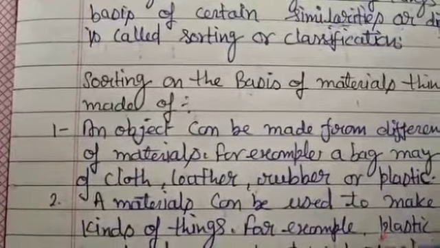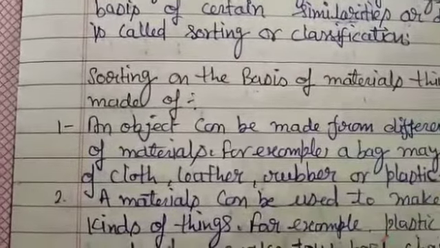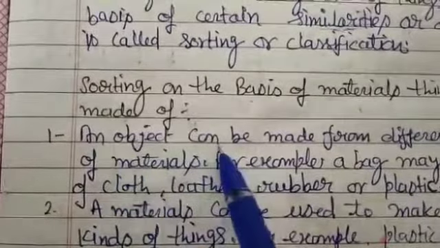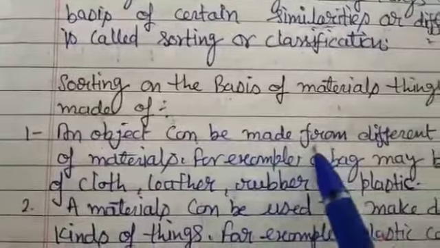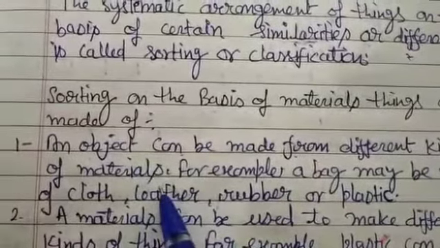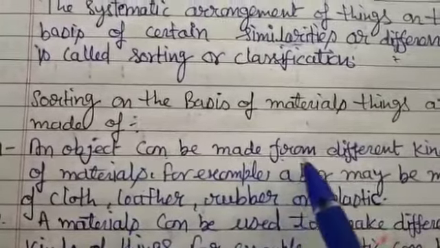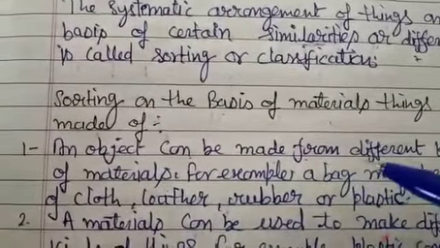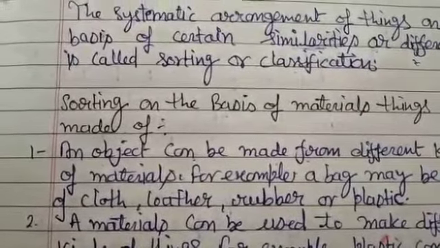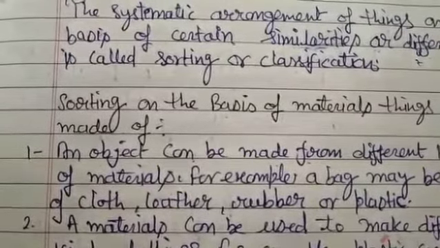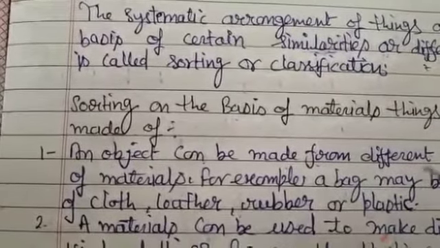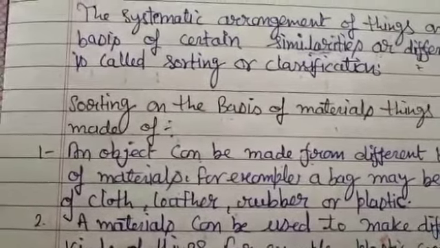So beta, there are some points. First of all, an object can be made from different kinds of materials. For example, a bag may be made of cloth, leather, rubber or plastic. तो वो different materials से बने हुए हैं तो उनको आप different group में रखेंगे.